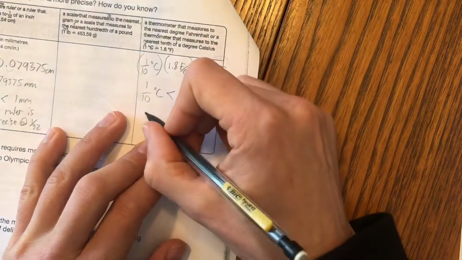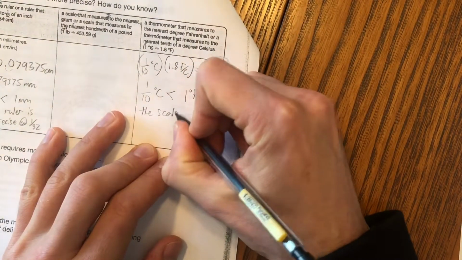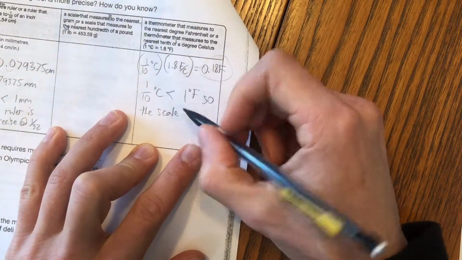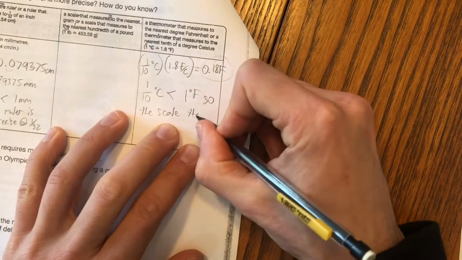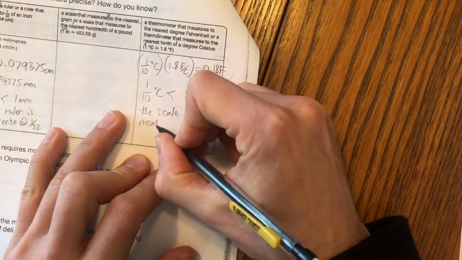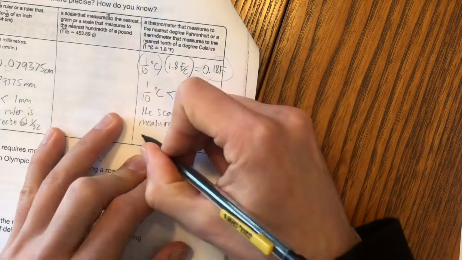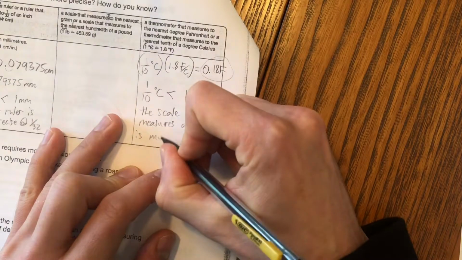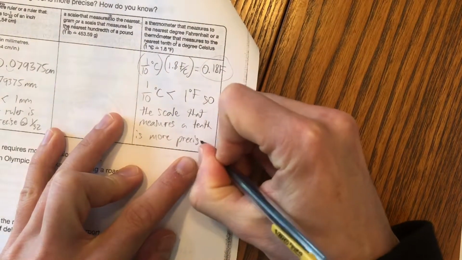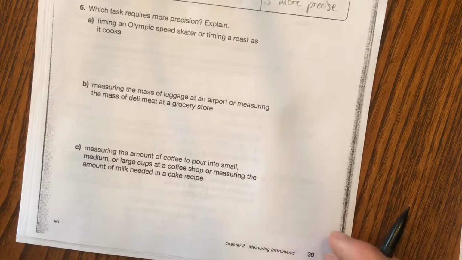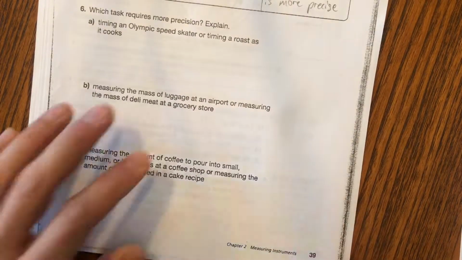So the scale that measures 1/10 is more precise. Okay, let's do, we got 6 here. This is probably a building one, so since it's all words, I'll just give you that one.